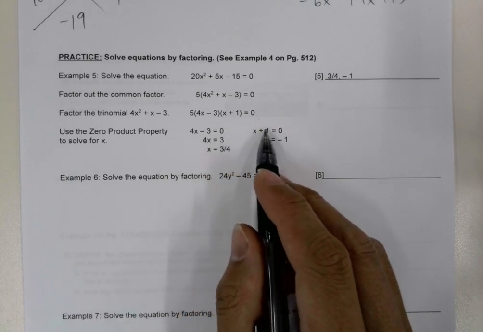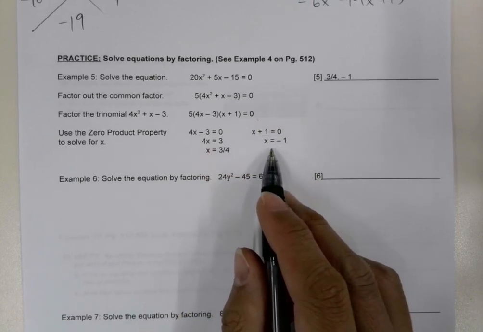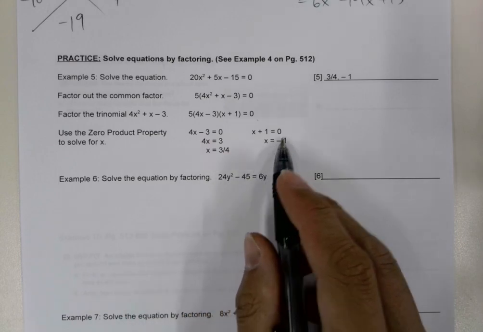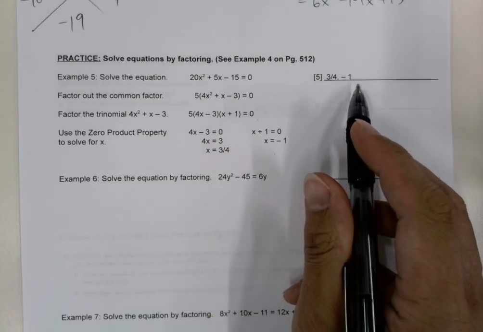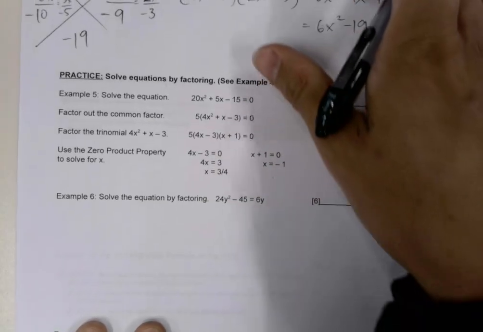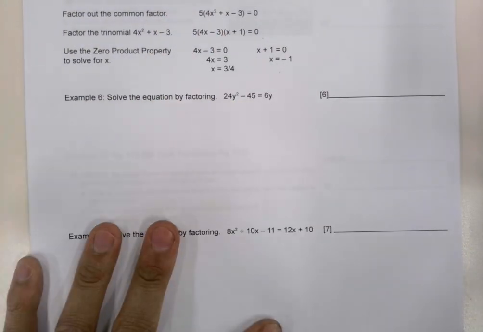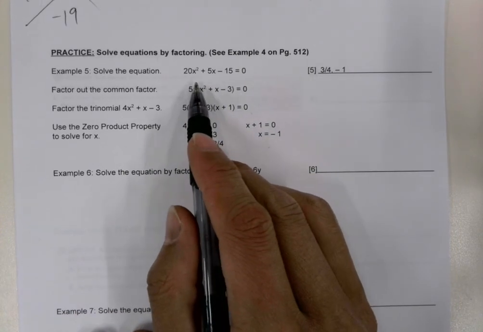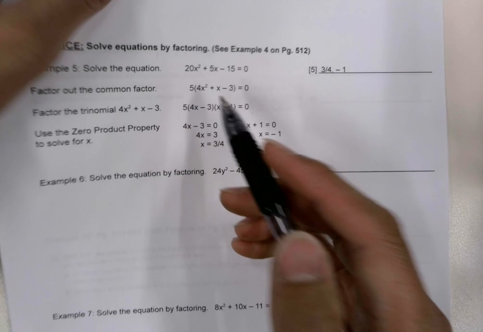And then we set x plus 1 is equal to 0. We solve for x. And those are our two possibilities. Either this is true or that's true. Right? So our answer is 3 over 4 or negative 1. So that's how we're going to do this. It's the same as what we did in the last chapter, except now we have a coefficient that's not 1.